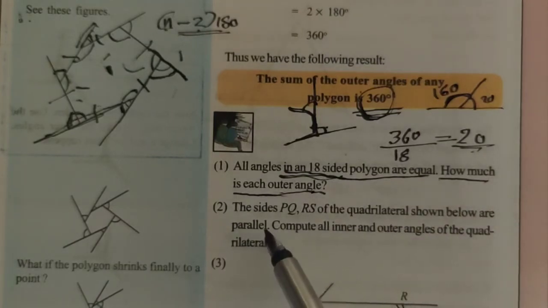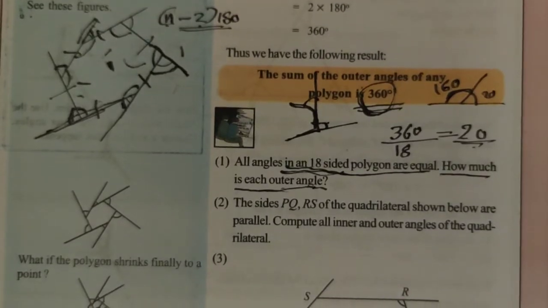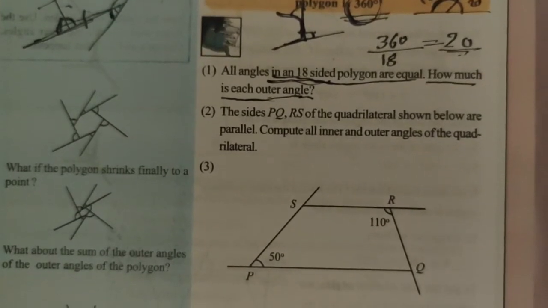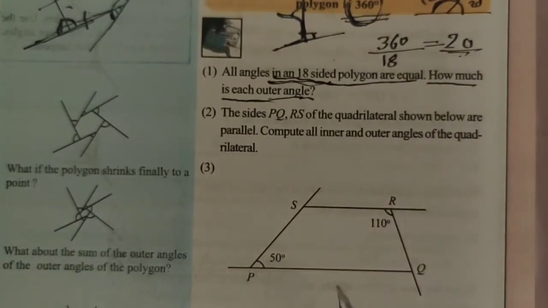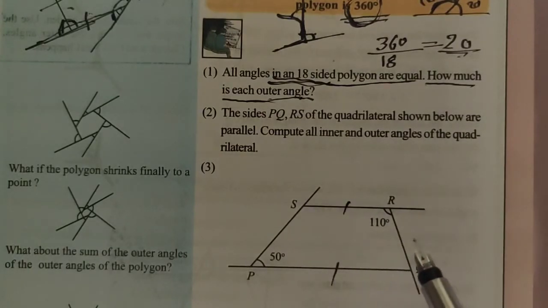Next question. The sides PQ and RS of the quadrilateral shown below are parallel. Compute all inner and outer angles of the quadrilateral. There is a quadrilateral given, and the two sides are parallel. We get PQ and RS as parallel. And now we want to find all outer angles and all inner angles of this polygon.